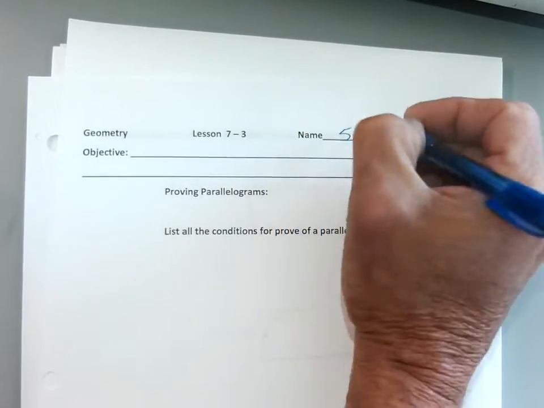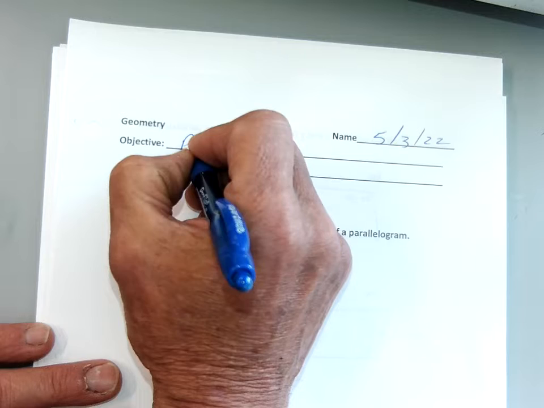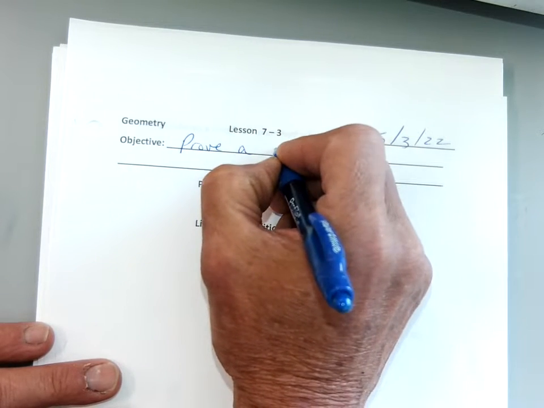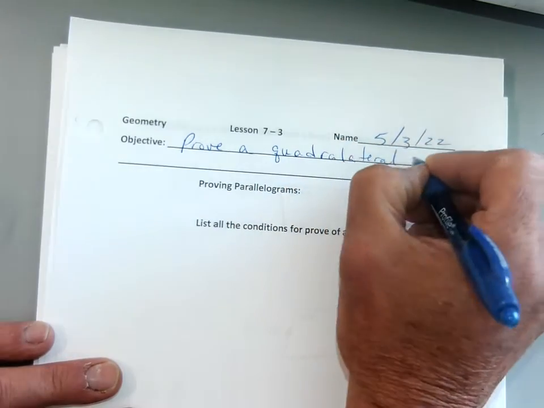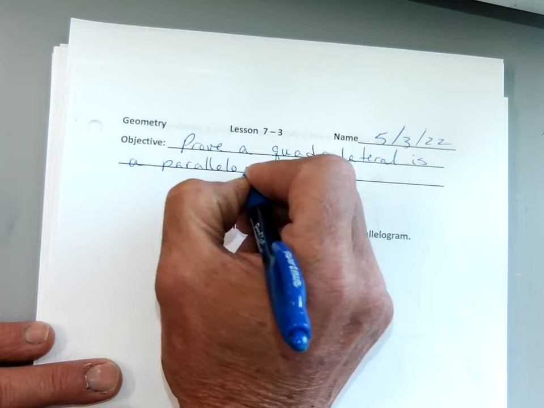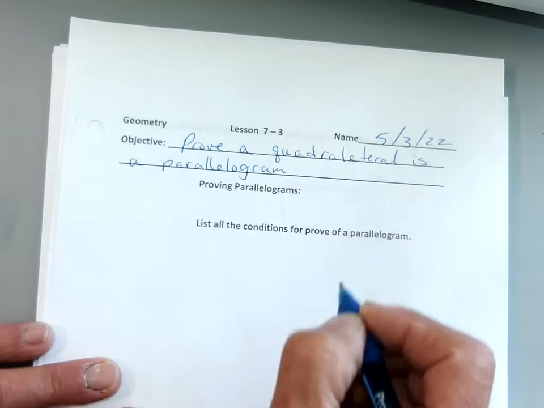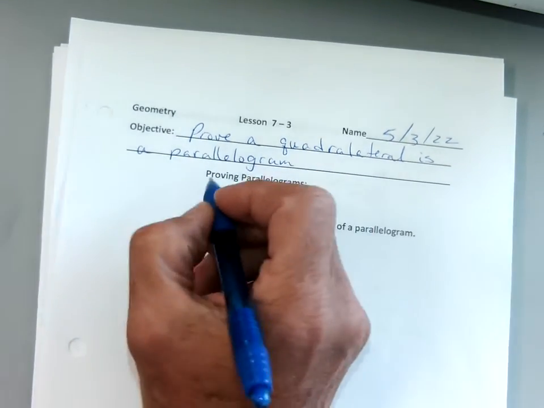So 5, 3, 22. Today what we're going to do is prove a quadrilateral, that's a four-sided figure, is a parallelogram. I'm going to do it by our theorems, proving parallelograms by our theorems.